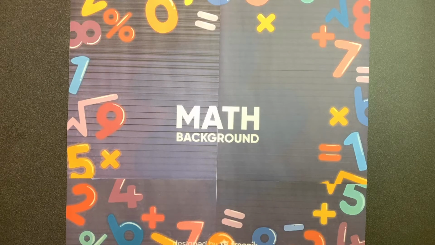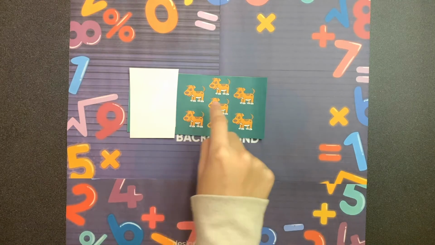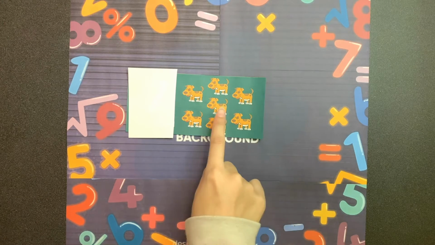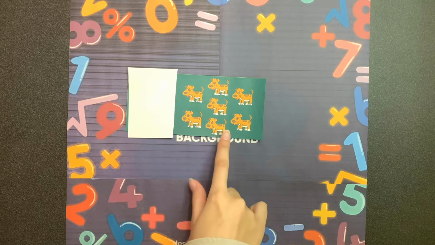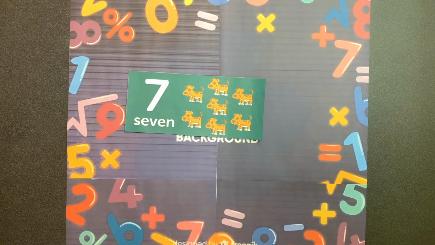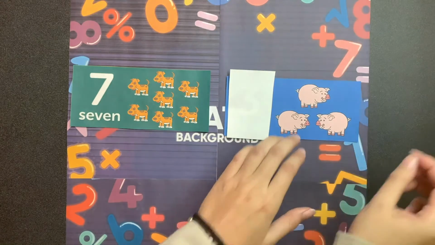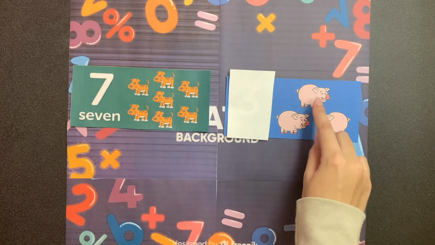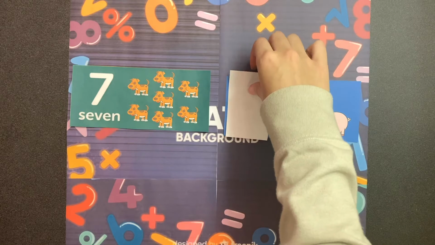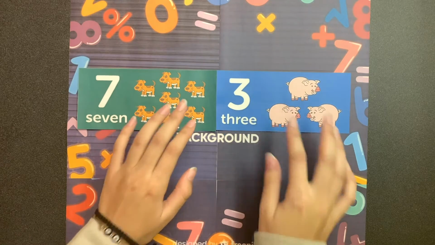So for our first problem, let's count how many dogs we have. 1, 2, 3, 4, 5, 6, 7. Great job, friends! We have 7 dogs. So now let's count how many pigs we have. 1, 2, 3. So now we know we have 3 pigs. Awesome counting, guys! Now, let's put that all together.